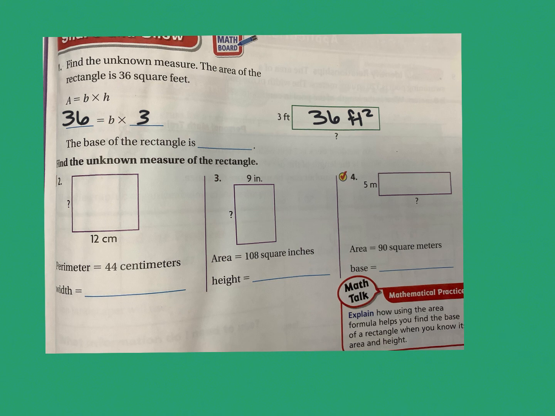So I'm going to do 36 divided by 3 to find out. 3 goes into 3 once. 3 times 1 is 3. And 3 times 2 is 6, with none left over. The unknown number is 12. The base of the rectangle is 12 feet.